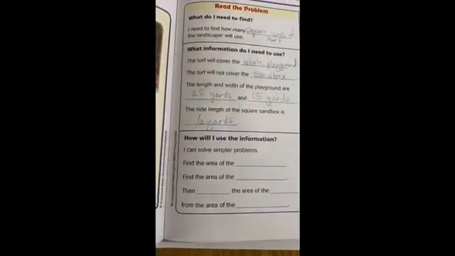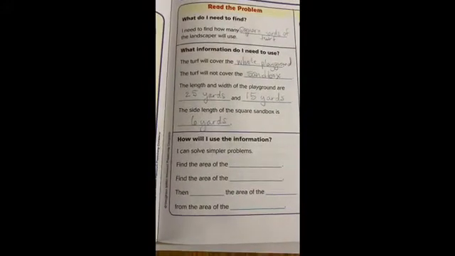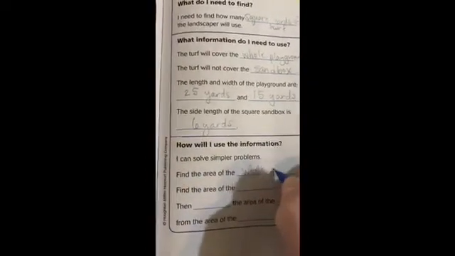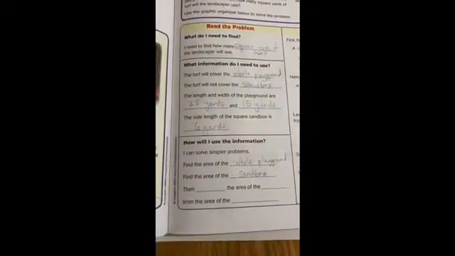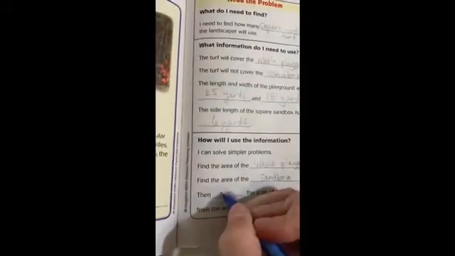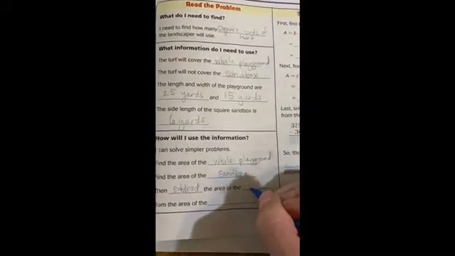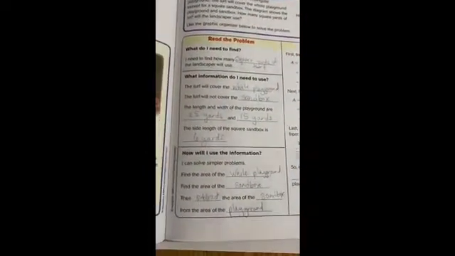How will I use that information? Well, I can solve simpler problems. First, I'm going to find the area of the whole playground. And then I'm going to find the area of the sandbox. I will then subtract the area of the sandbox from the area of the playground, because we don't need the turf for the sandbox.